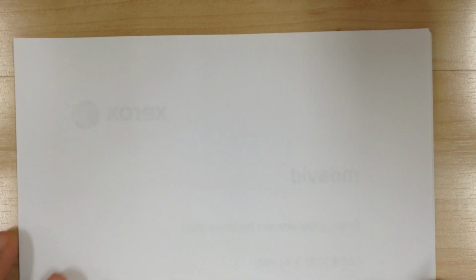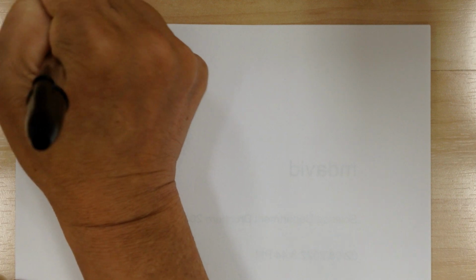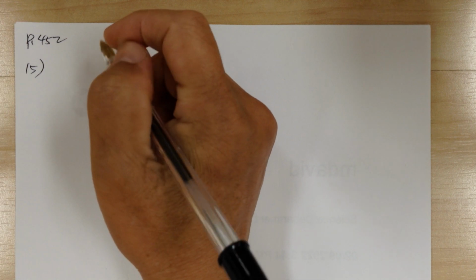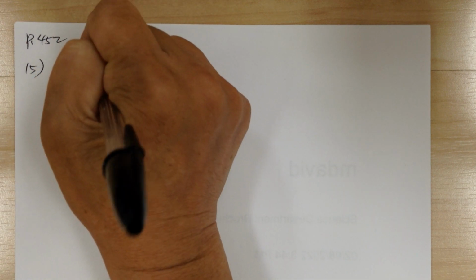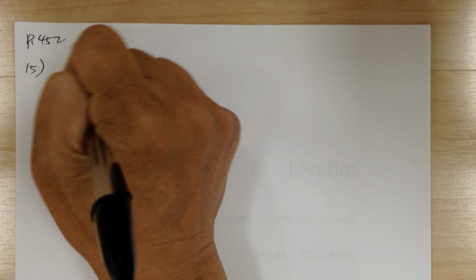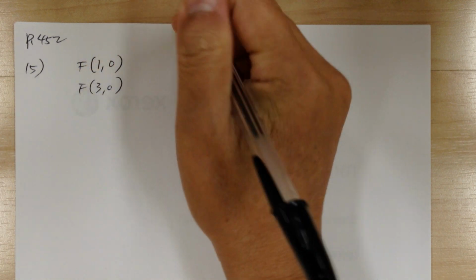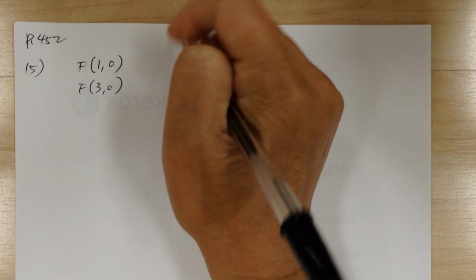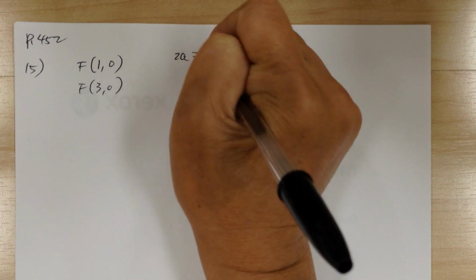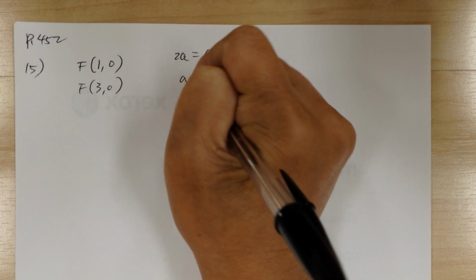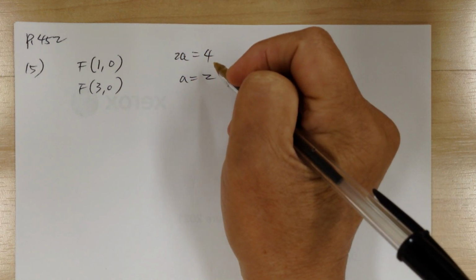Okay, let's go to the next one. Find the equation of the ellipse having the foci at 1, 0 and 3, 0, and sum of the focal radii equal to 4. So it means 2a equal to 4. So right away a equal to 2, and you're looking for the equation.